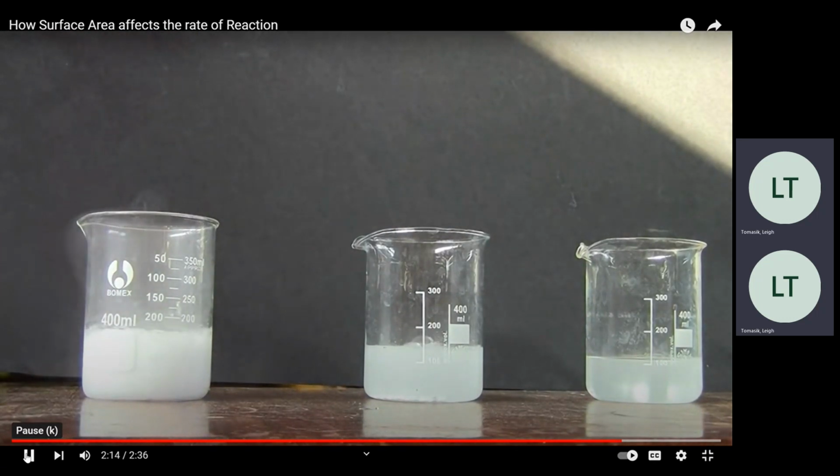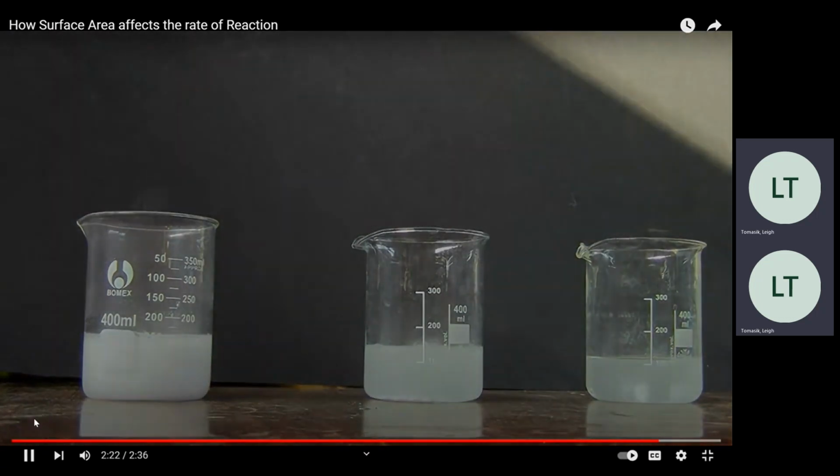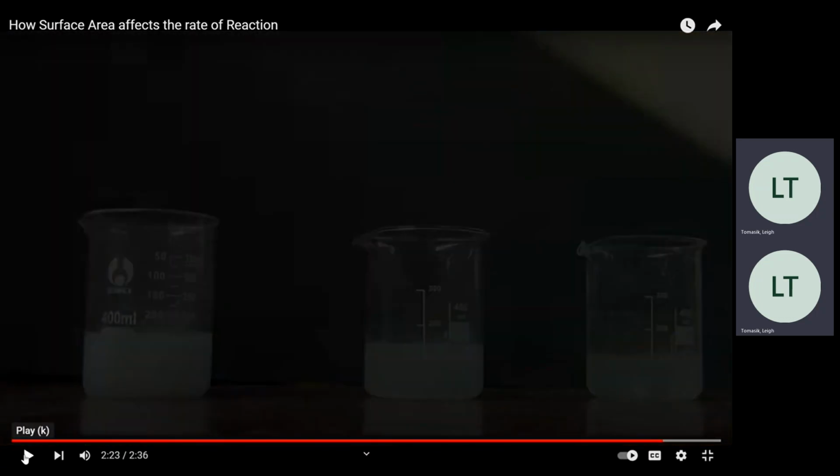So you can see quite a big difference in the amount of fairly obvious bubbling. You see that increasing the surface area increases the rate of reaction. Right? Much faster bubbling in the powdered version than compared to the other two.